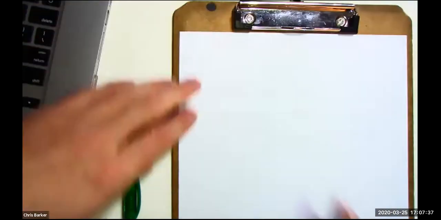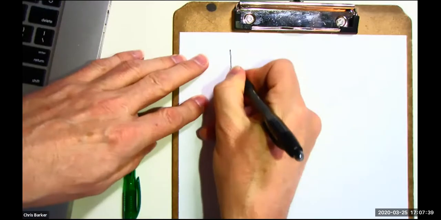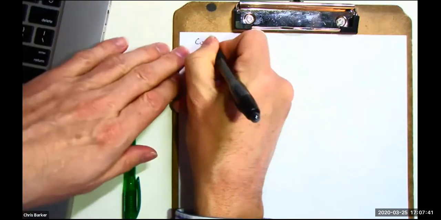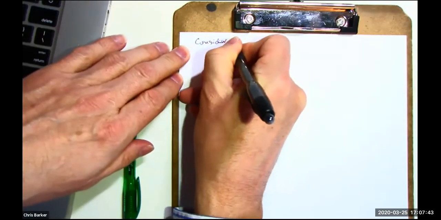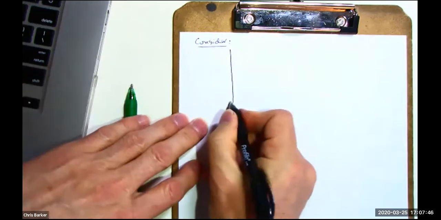So let me set that sheet to one side. Well, as I said, we'll come back to that example in a minute. But before we do that, let's talk about this. Let's do another graph. I'll just say consider this. This is not the graph of the function or the sequence we were just dealing with. This is just an example.